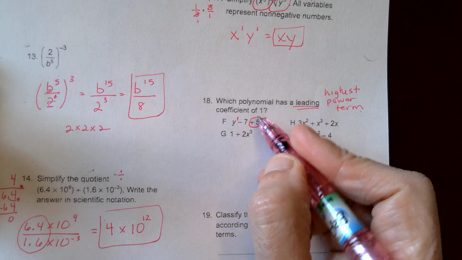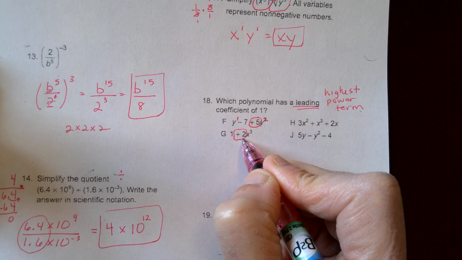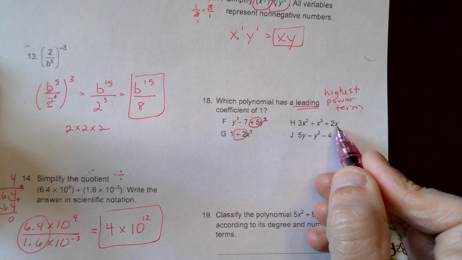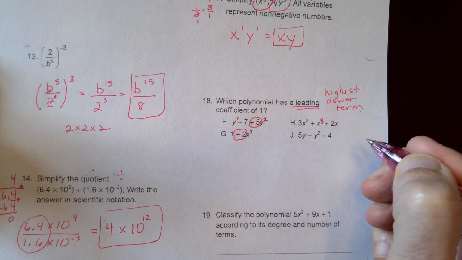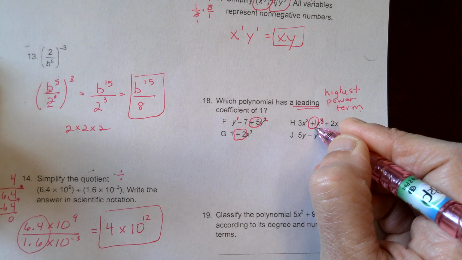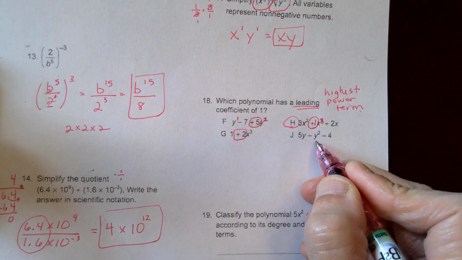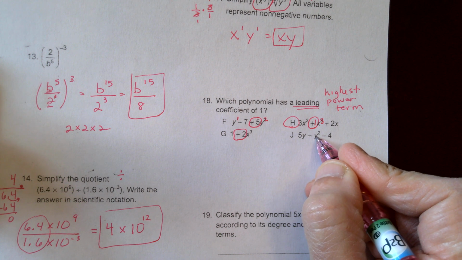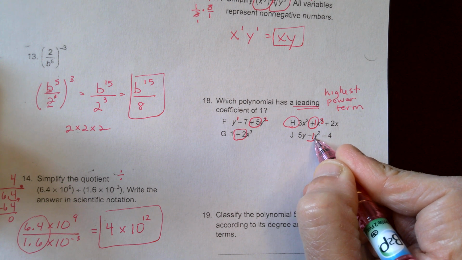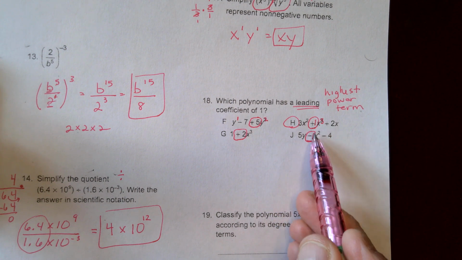So this one, the highest power is the x to the third. So the leading coefficient is what's right before it. The highest power in here is x to the third. So what's in front of it is a positive 1, which is what they asked you for. That's my answer. But I wanted to show you something. Here the highest power is y to the second. The coefficient in front of it is a negative 1. So be careful. That was really close.